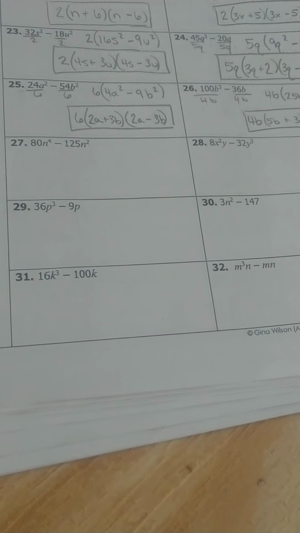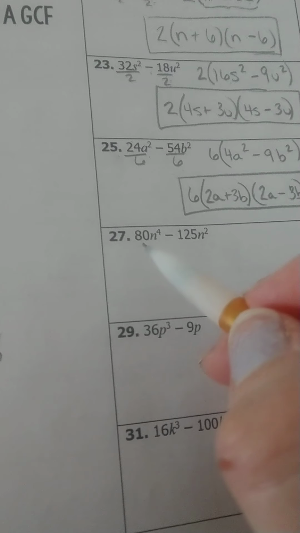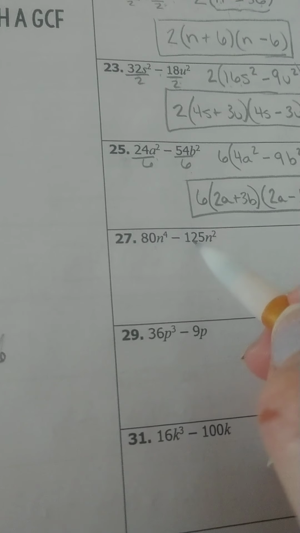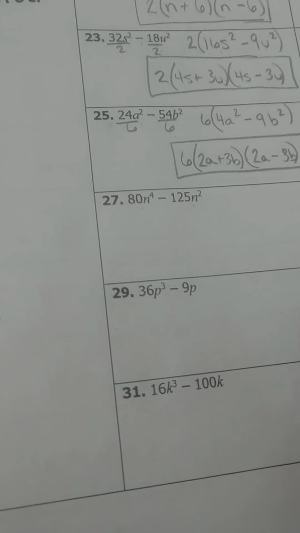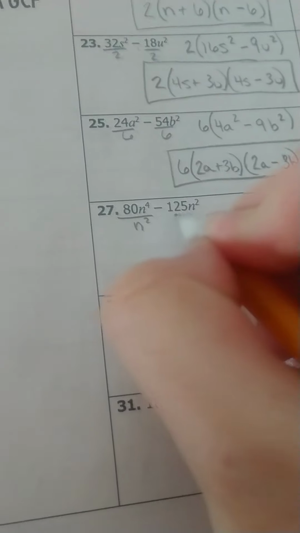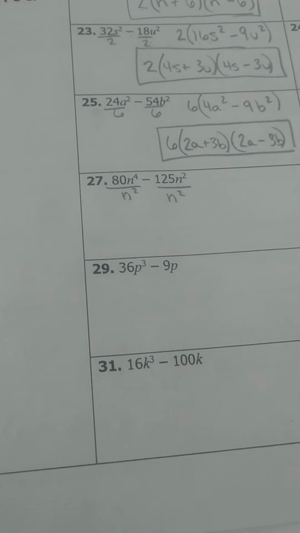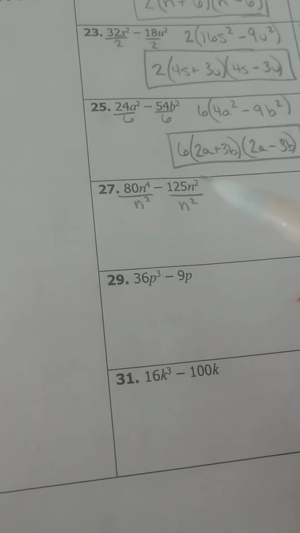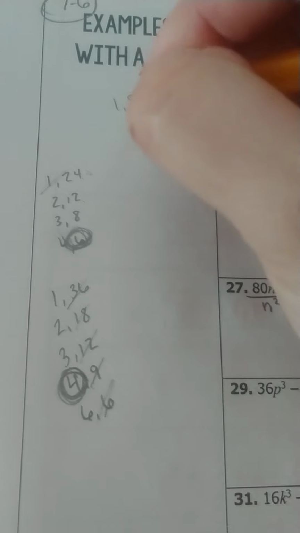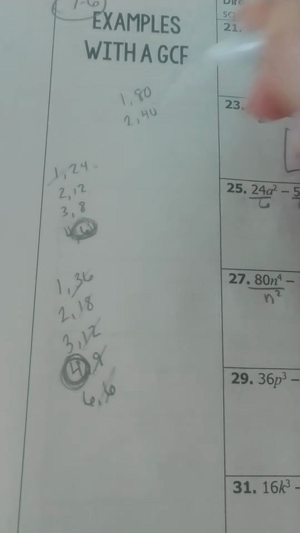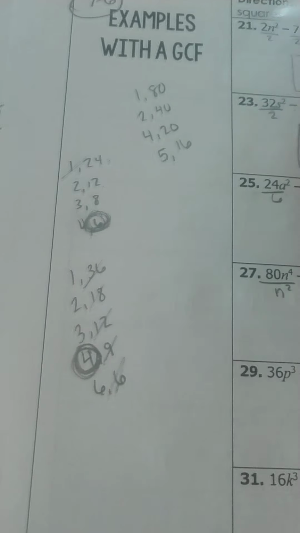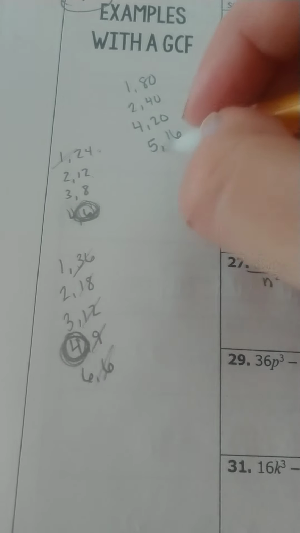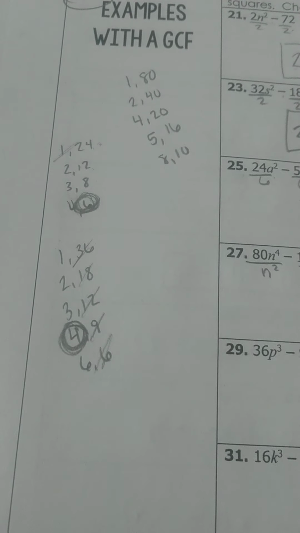Number 27. You've got 80n to the 4th and 125n squared. Which of those variables is the smallest? n squared is the smallest, so I know I'm at least dividing by an n squared. Now I've got to figure out what number these have in common. So 80 splits into 1 and 80, 2 and 40, 3 does not go in, 4 goes in 20 times, 5 goes in 16 times, 6 doesn't, 7 doesn't, and 8 goes in 10 times.